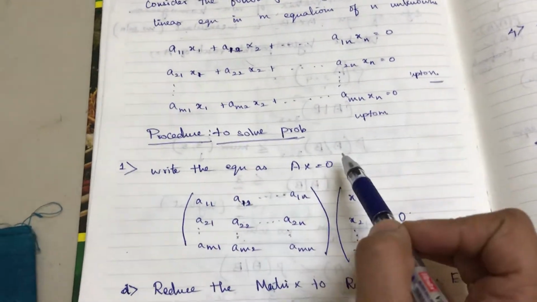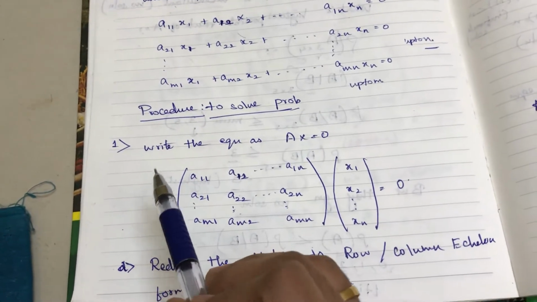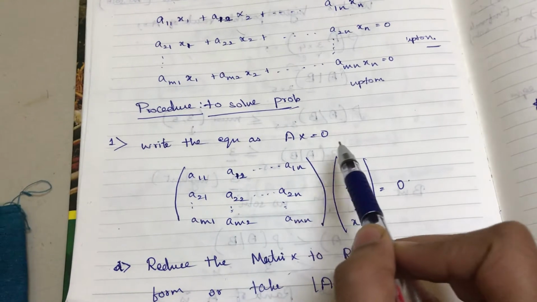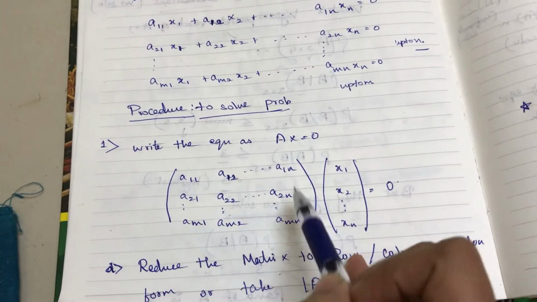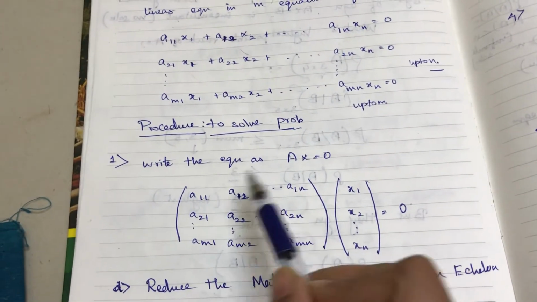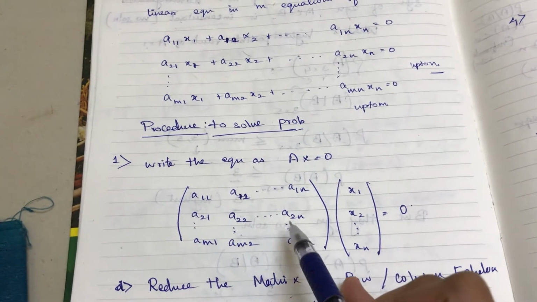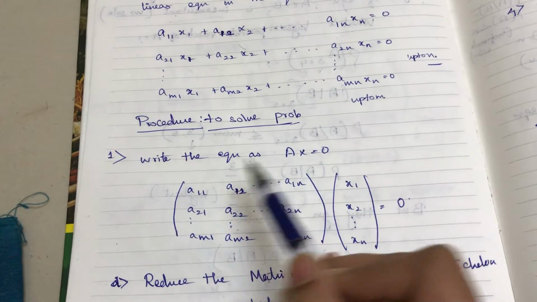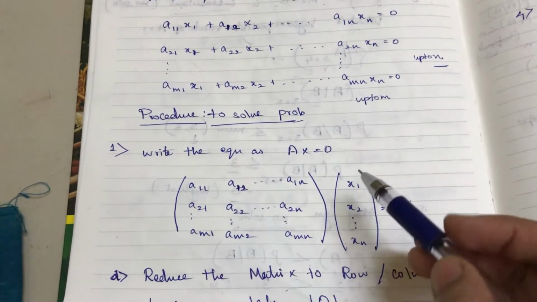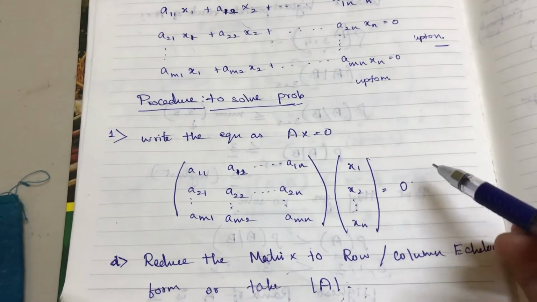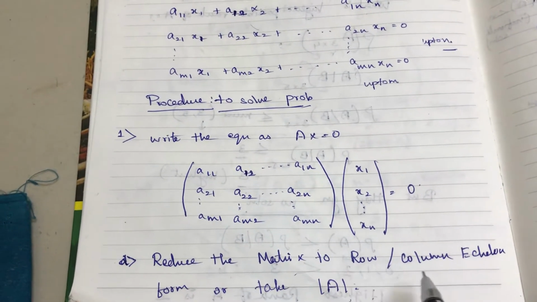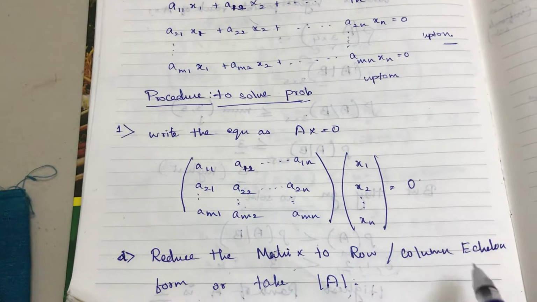Procedures to solve the problems. First, we need to change the system into the form Ax equal to 0, where A is the coefficient matrix. We write the coefficients, then we get the A matrix, and then a vector which is equal to 0. Or else reduce the matrix to row or column echelon form.